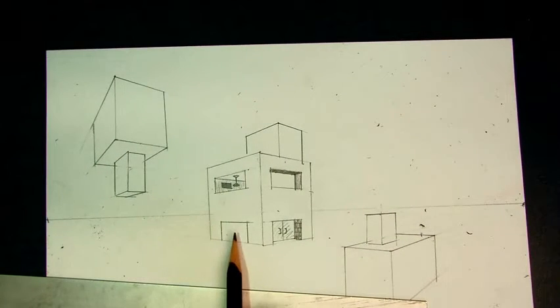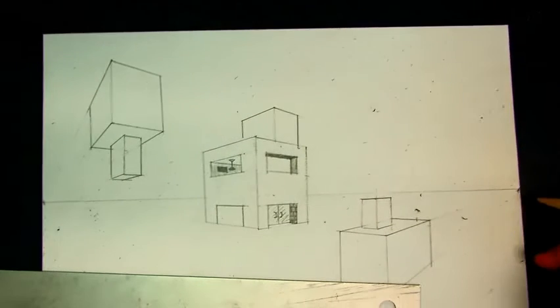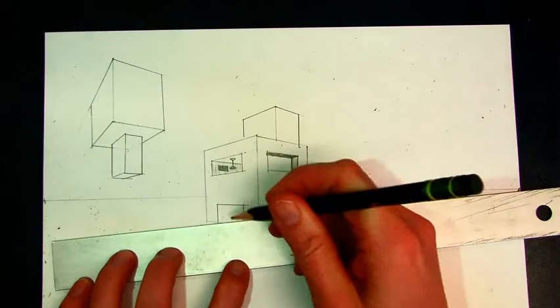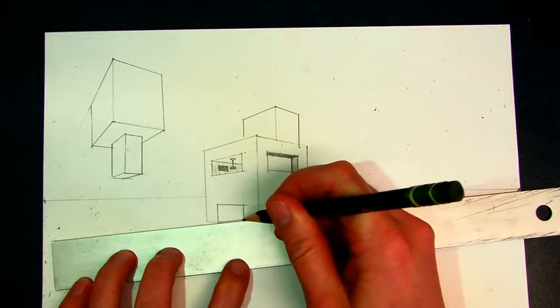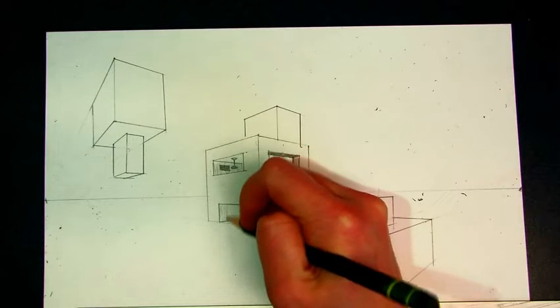All right, so now I'm going to do this one here, which I'm going to make more like a garage. I'm going to use this vanishing point from the lower left-hand corner, and I'm going to allow that to go all the way back in space. I can add some shading.